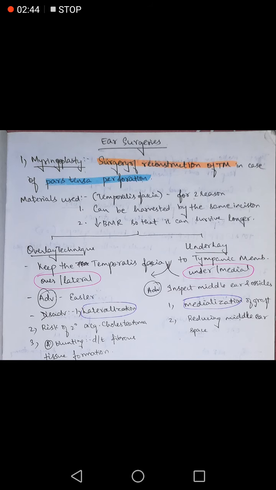That's the disadvantage. As a quick recap, myringoplasty is a surgery which is done to reconstruct the tympanic membrane. Tympanic membrane has two parts, pars tensa and pars flaccida. Pars tensa perforation is going to be repaired by the technique called myringoplasty. And the graft which is used is a temporalis fascia graft. The techniques which are used are overlay and underlay. Medialization is a problem in underlay technique, and lateralization is a problem in overlay technique.